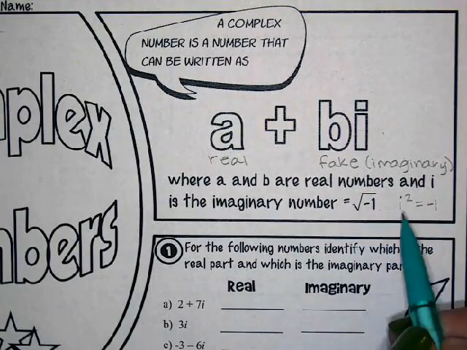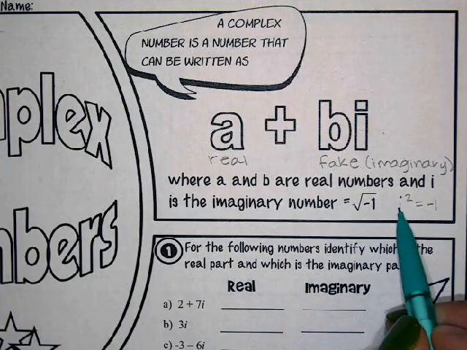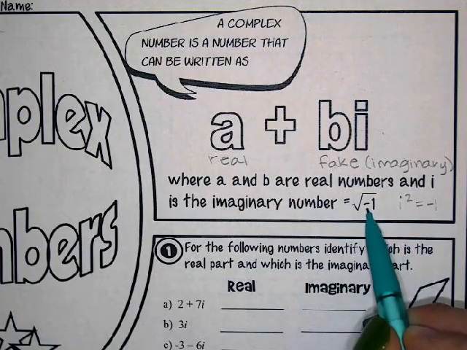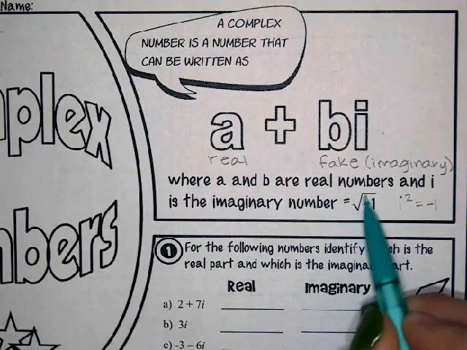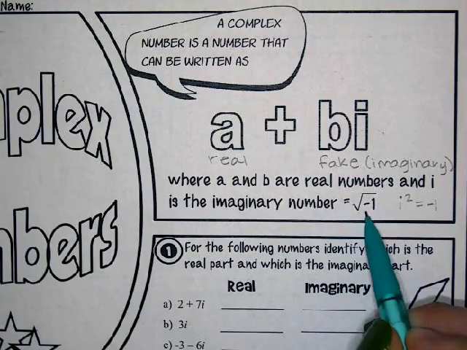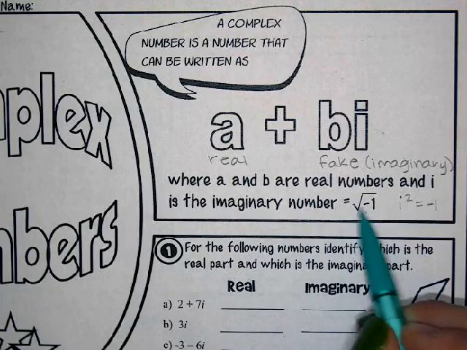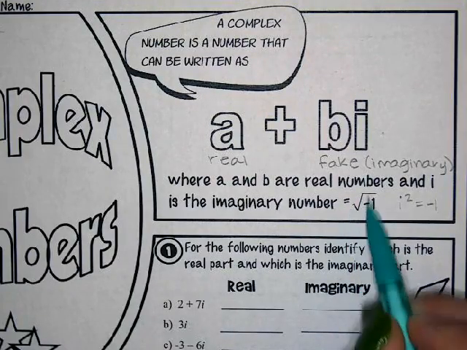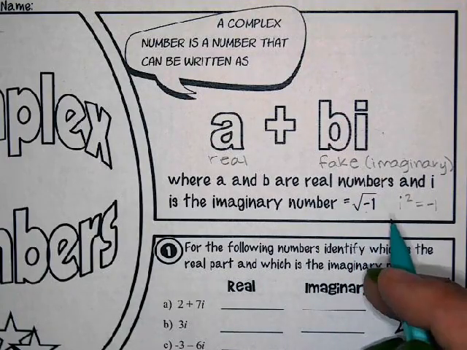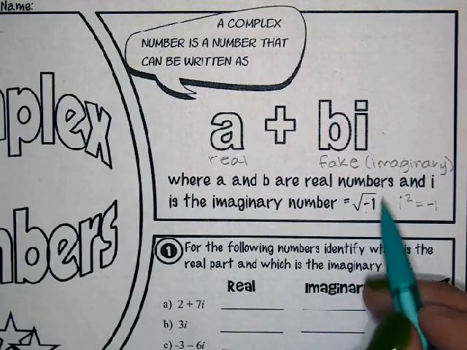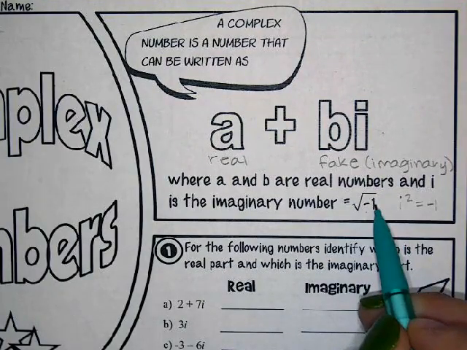All right, so the reason that i squared is -1 is because if this is what i equals, and I was to square this, what would happen to the radical? If you have a radical, the square root sign, and you square it, where does the radical go? It goes away. You undo it, right? And then the -1 is left behind.